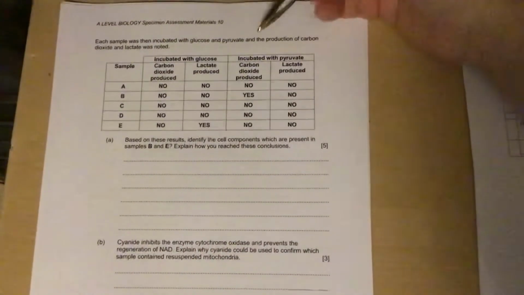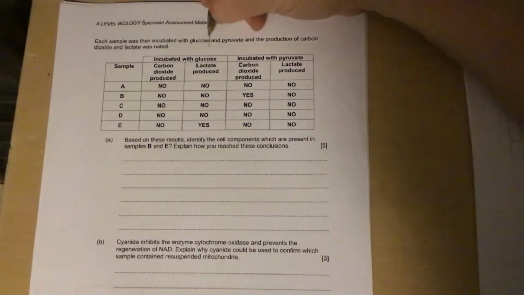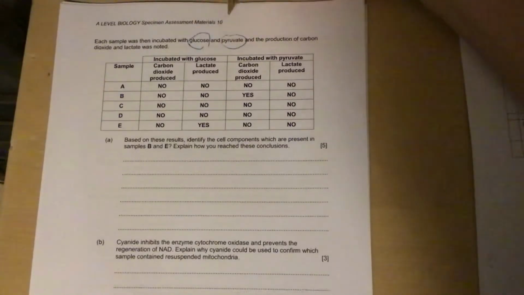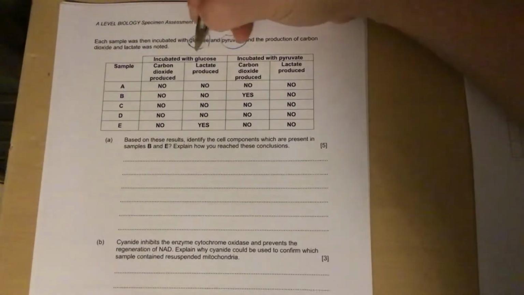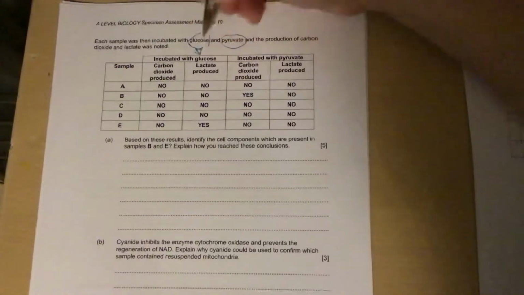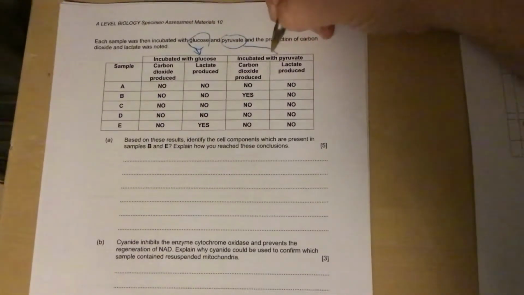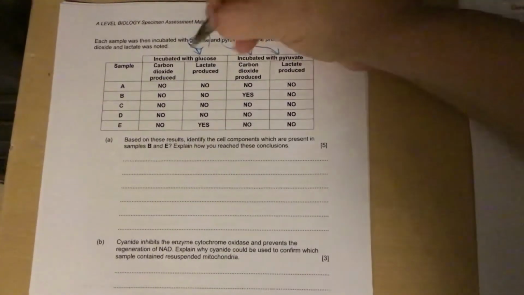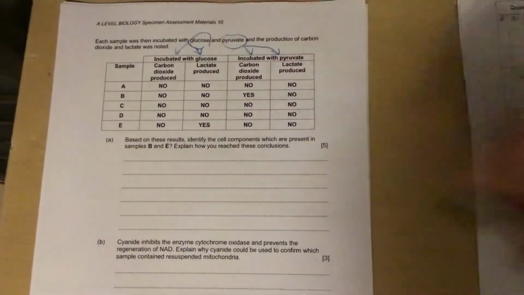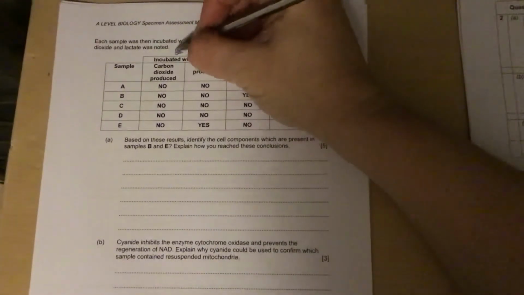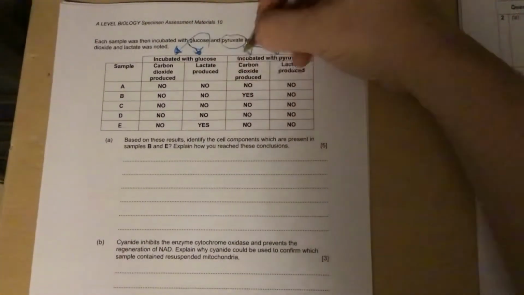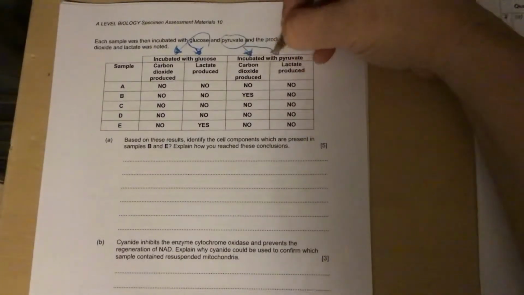Now what does it tell you? Each sample was then incubated with glucose and pyruvate. Okay, so you've got here, these samples are incubated with glucose, these samples are incubated with pyruvate. Where's the difference? Where would you get what working? The key links that you need to get in your heads already when you're at that point. Hold on a second. What was pyruvate?